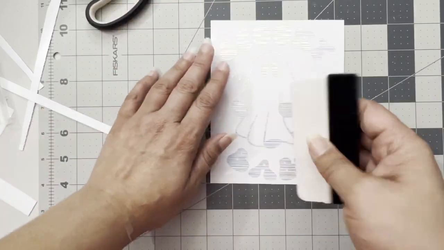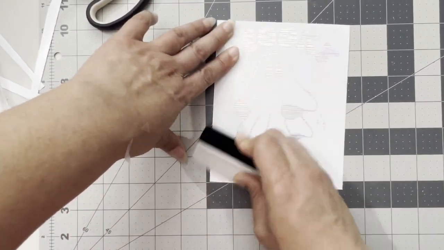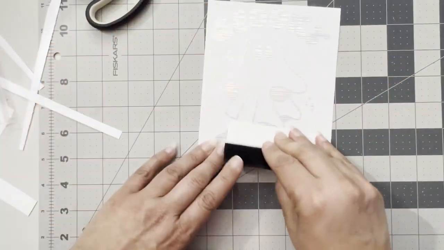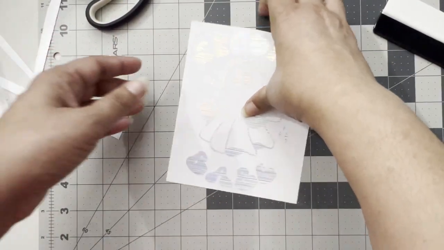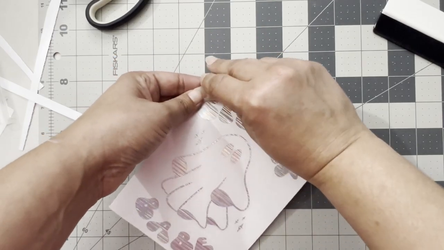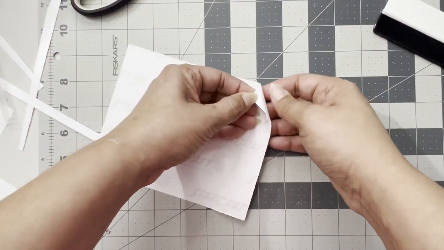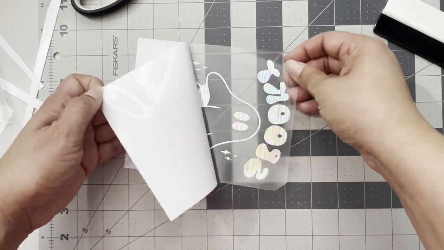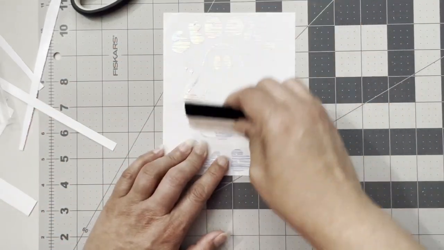All right, so one more time, I just take this and I make sure that everything is on here really nice. And again, we'll try it again. I don't know why for some reason that one wasn't working. But, yep, there you go. That one, that side's really good. Let's get this back on here.